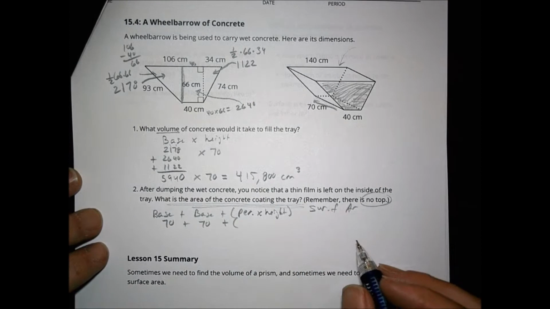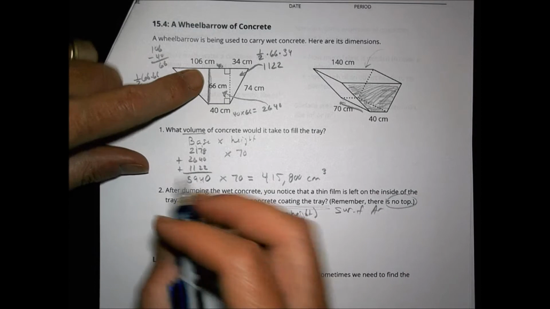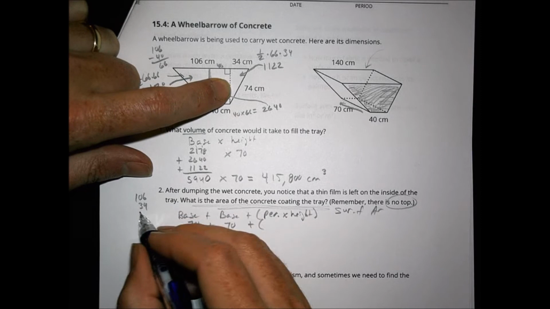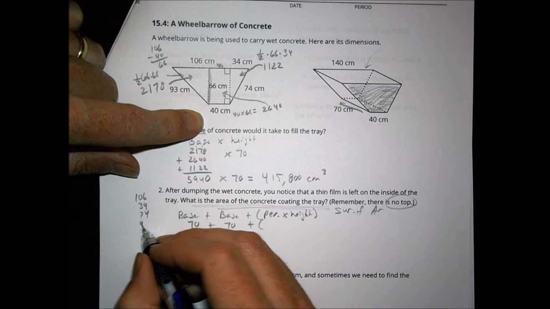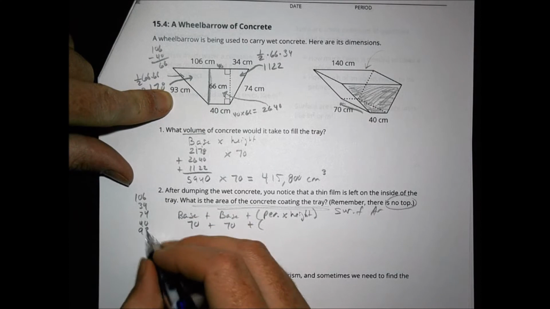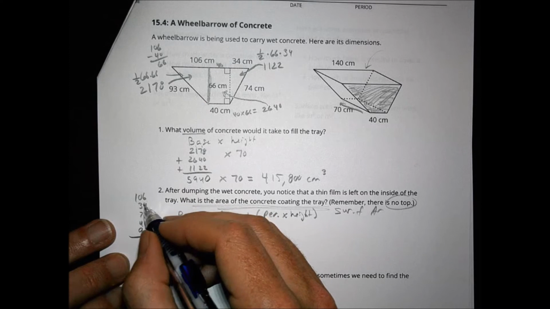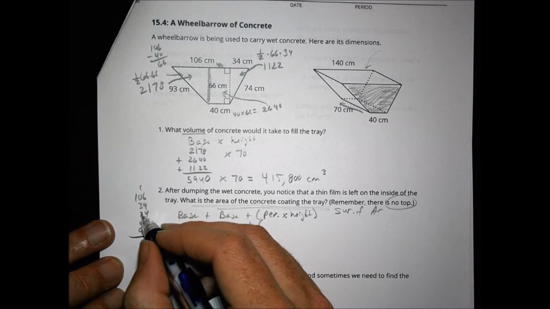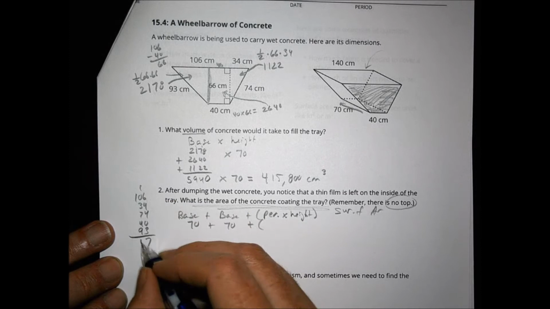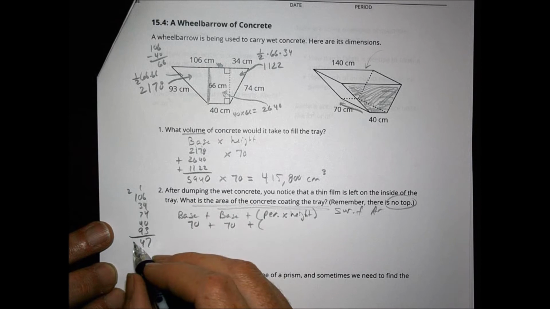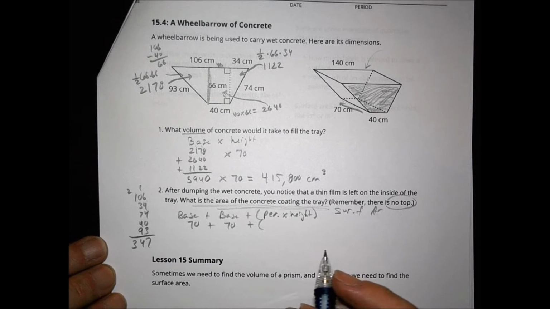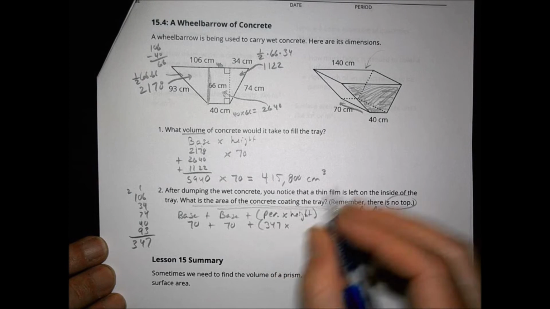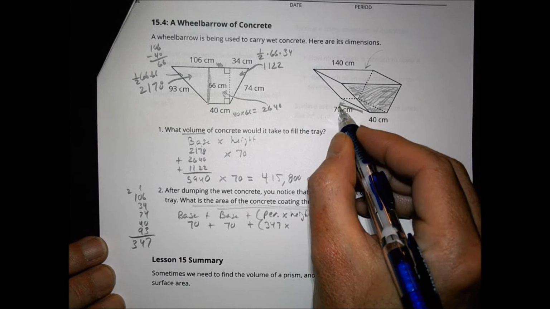So for our perimeter, let's do it over to the side. We have 106, we have 34, we have 74, we have 40, and we have a 93. So that becomes 10 plus 7 is 17, carry the 1. Here we have a 16 plus 4 is 20, plus 3 is 24, so 2, and 2 plus 1 is 3, so 347. 347 times our height, and our height is still going to be 70.